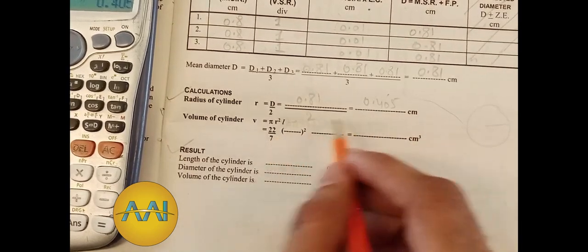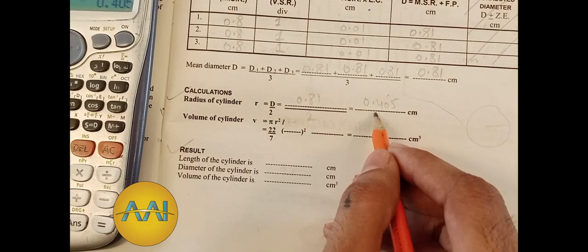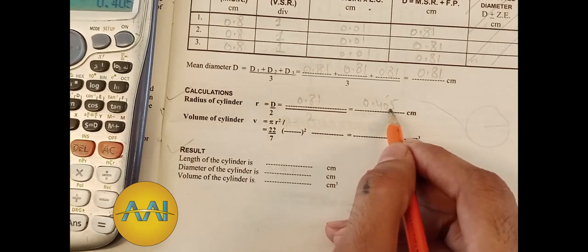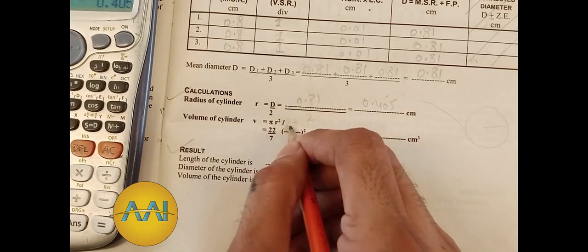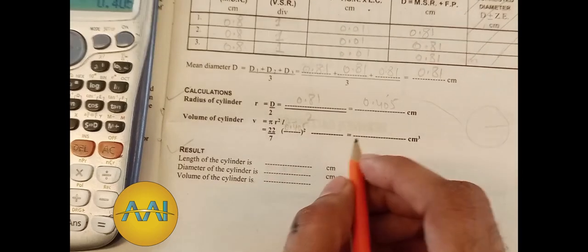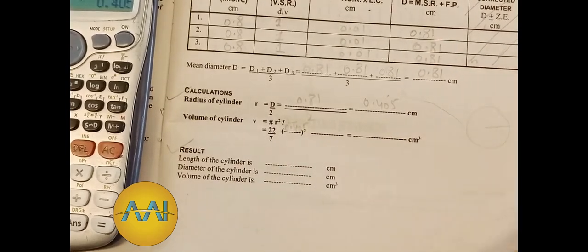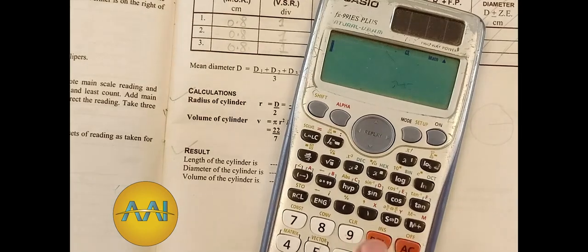What is the value of r? We have found 0.405. So we will write here 0.405 square. So we have to find the square of 0.405.